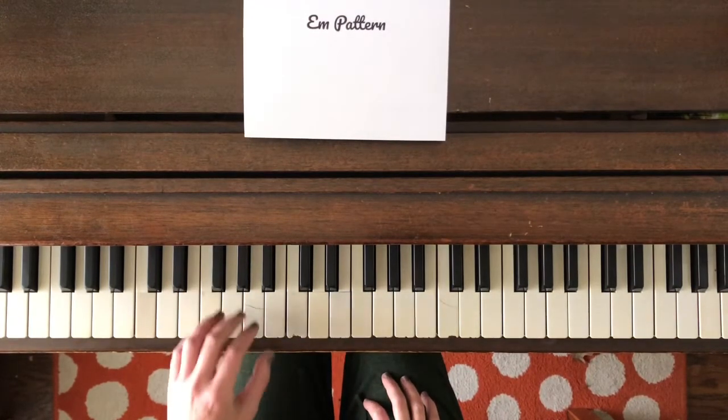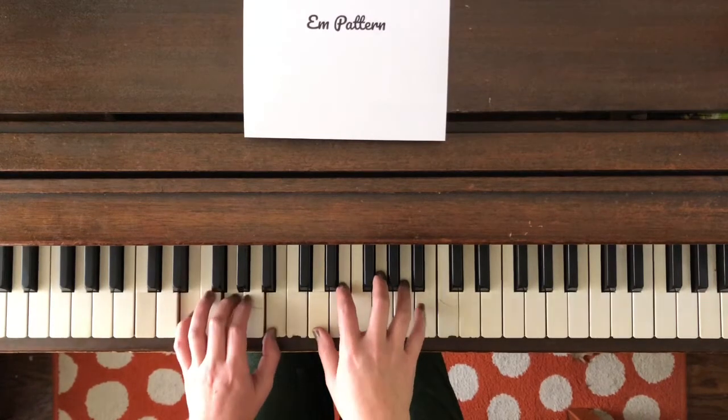Here is the E minor pattern in rhythm at a slow tempo. There's time to carefully play every note of the lick.